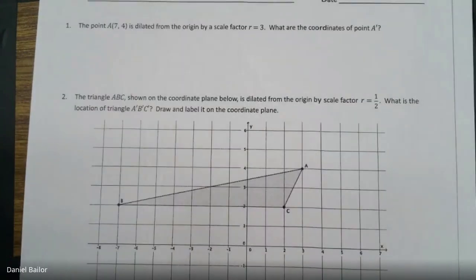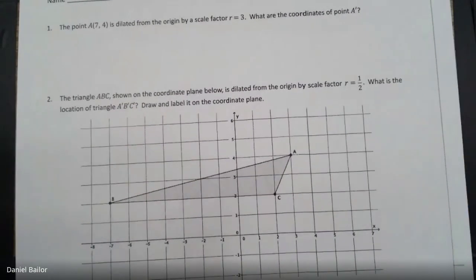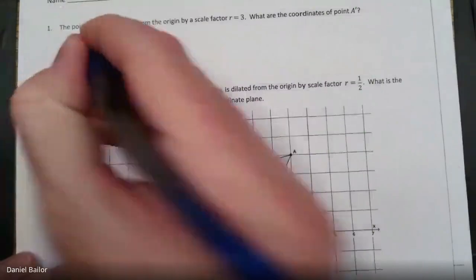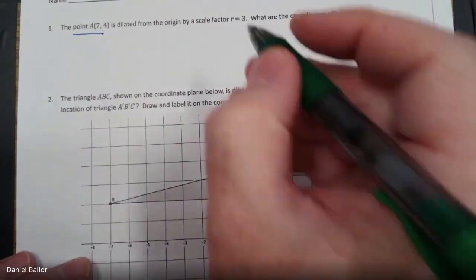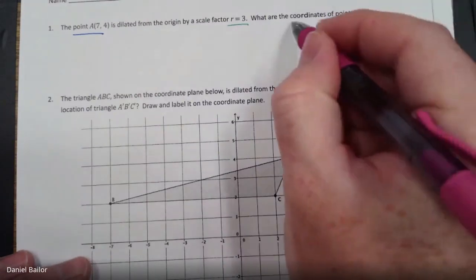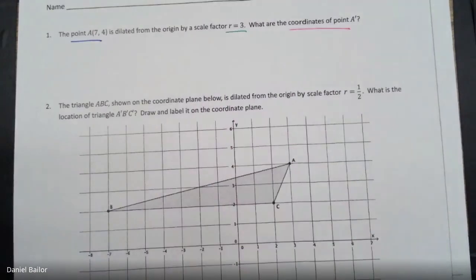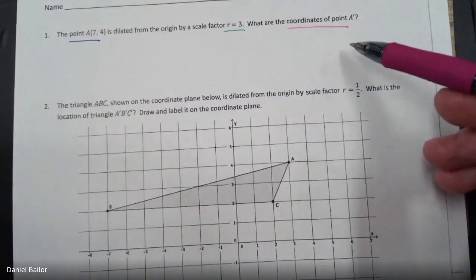Here is your exit ticket, which is on page 65. Number 1 says, the point is dilated by scale factor r equals 3. What are the coordinates? So you just need to tell me the new coordinates after the dilation. We did this a lot. You can find that.